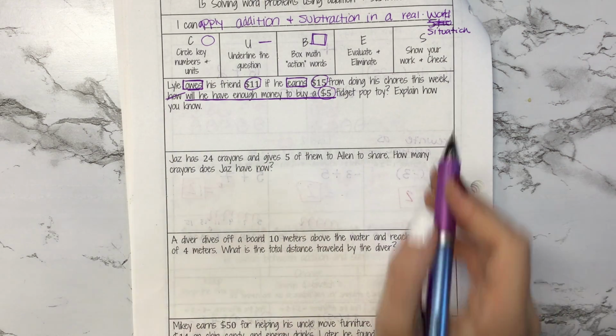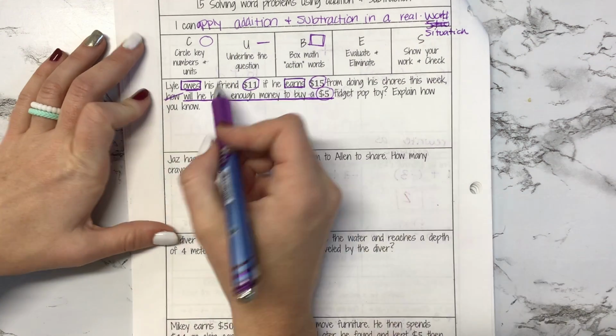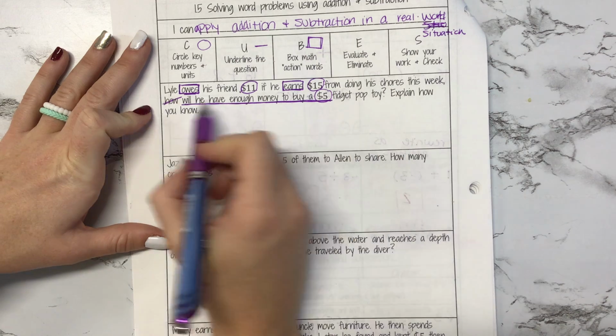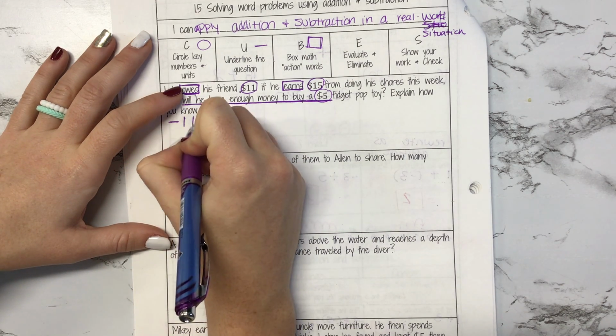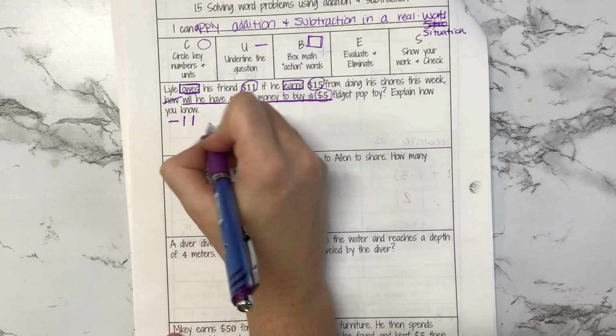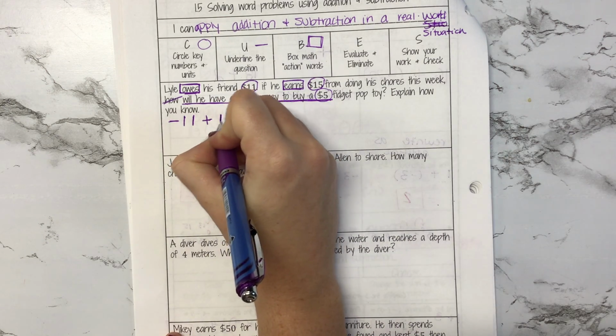Okay. So using the things I've circled and underlined, I'm going to write my problem and then solve it. So first, he owes his friend $11. If you owe money, that's negative 11. And then he earns, so he gets an additional, we add $15.